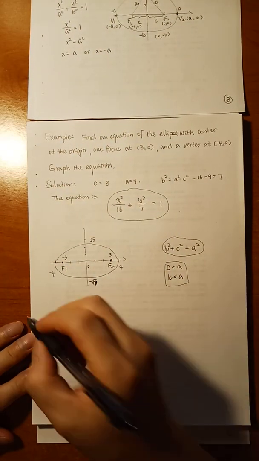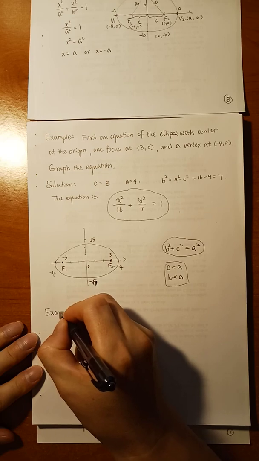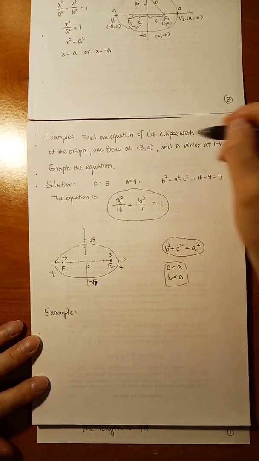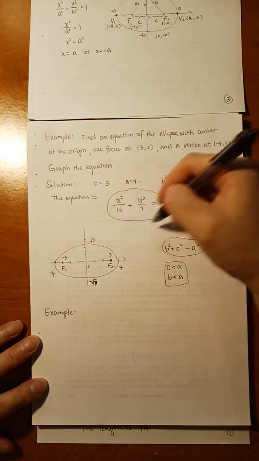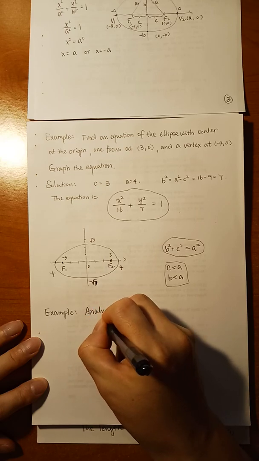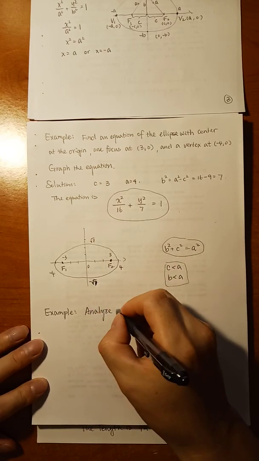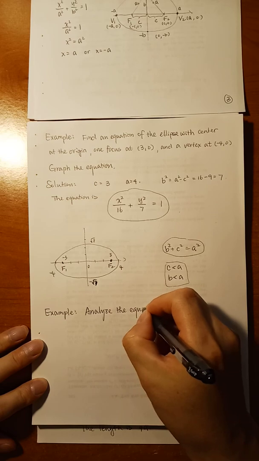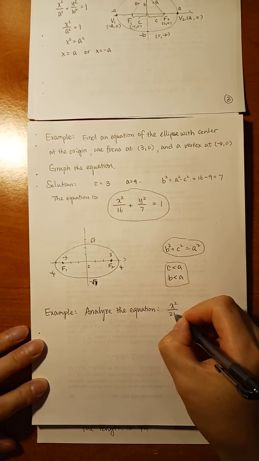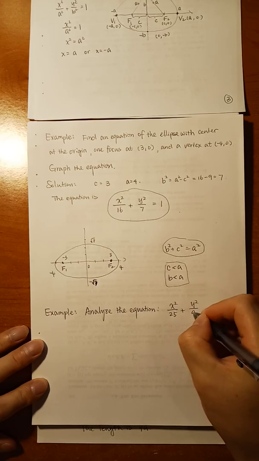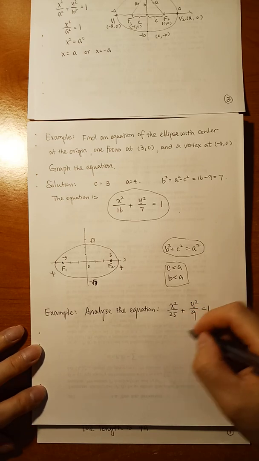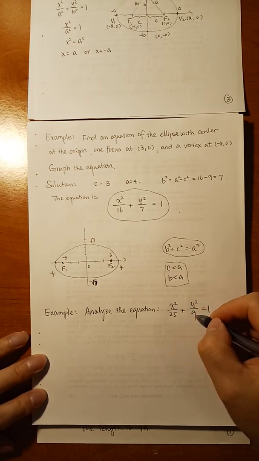From the geometry, you should be able to get the algebra. Focus and vertex are geometry. Then you get the equation, that's algebra. Now, if we have the equation x squared over 25 plus y squared over 9 is equal to 1, you see here 25 and 9.